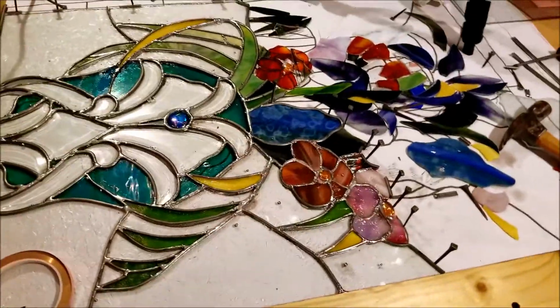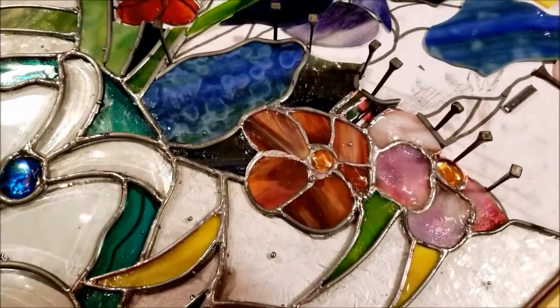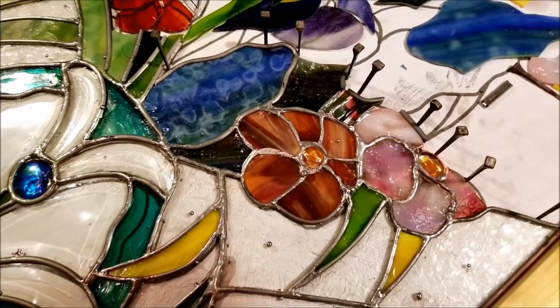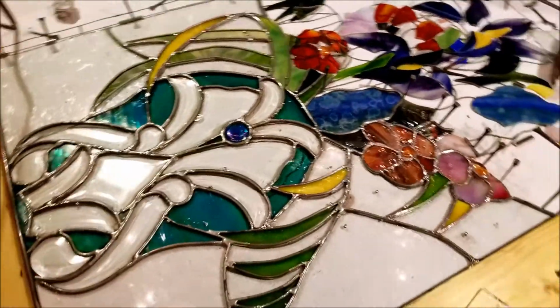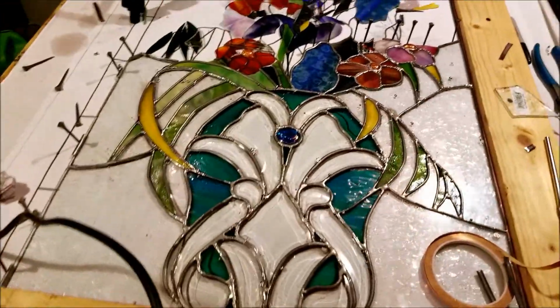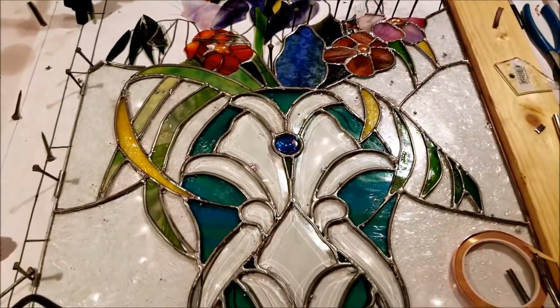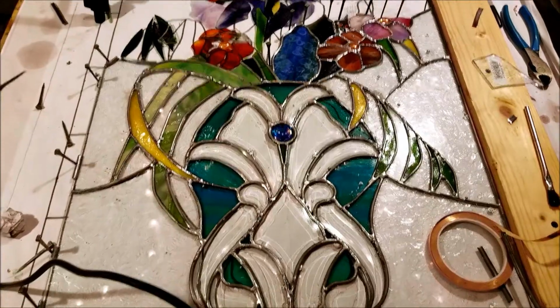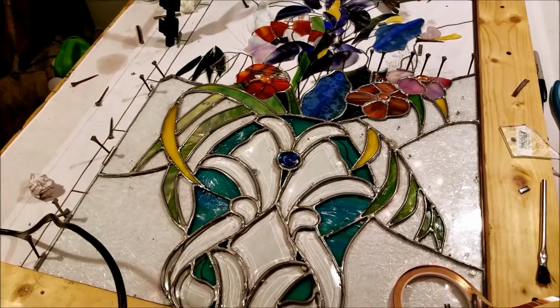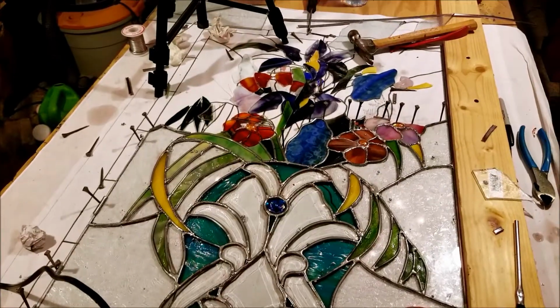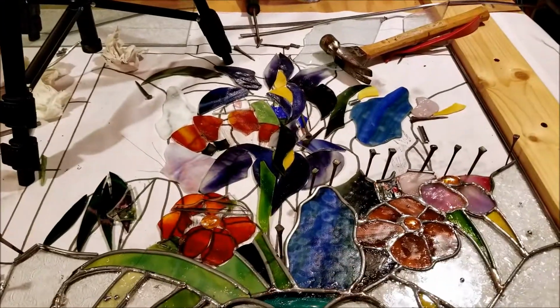All right, so you see the flowers coming together. Soldered up some more of these. And the bottom part pretty well under control. And a big jumble of glass up here, but it's all cut out.